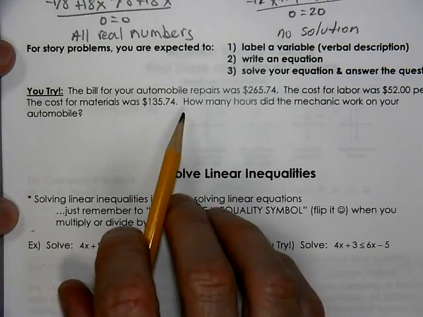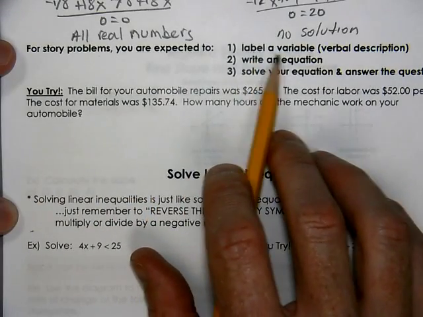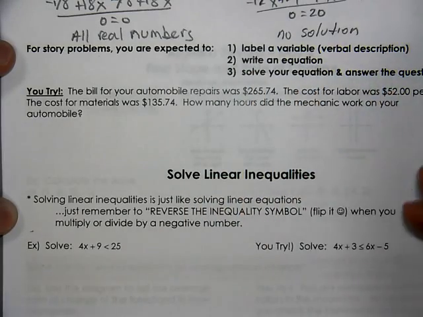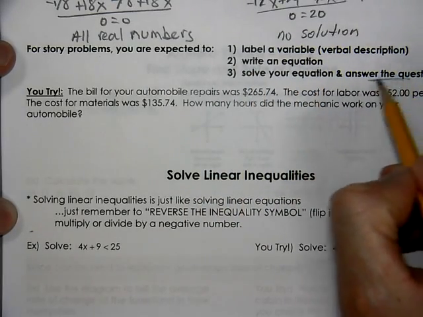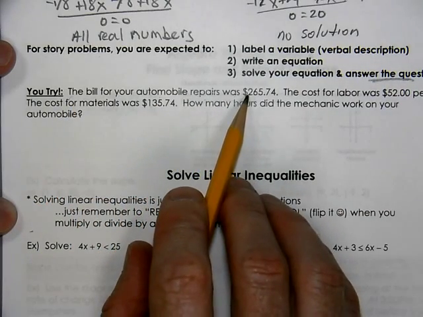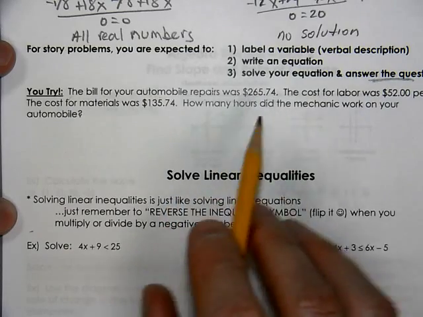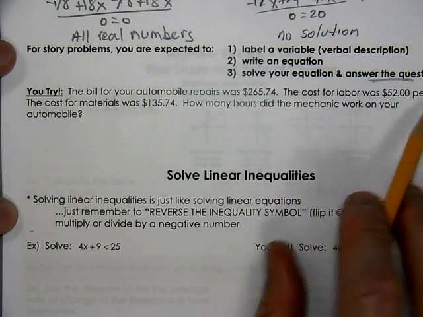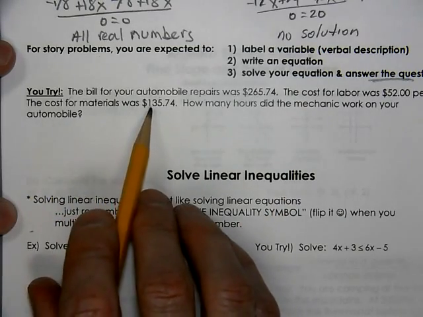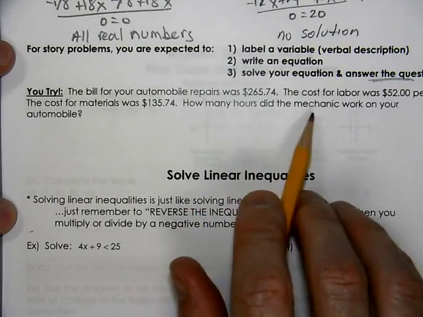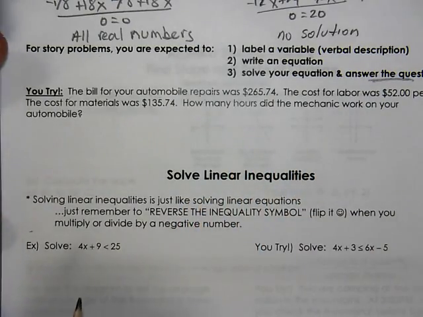Next, we're going to look at a word problem. We're going to label the variable, write an equation, and solve the equation. And always be sure you answer the question. The bill for your automobile repair was $265 and some change. The cost of the labor was $52 per hour. The cost for the material was $135 and some change. How many hours did the mechanic work on your automobile?